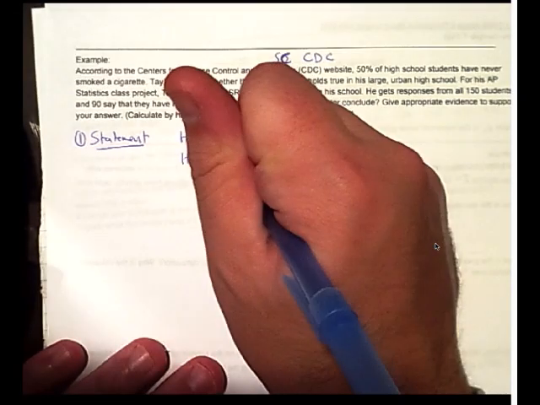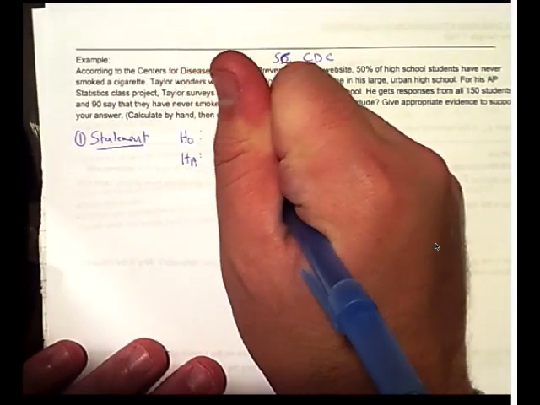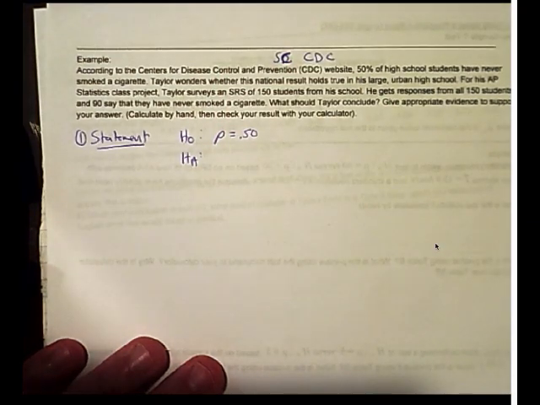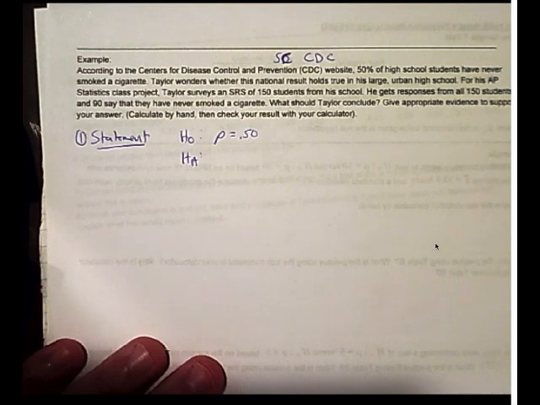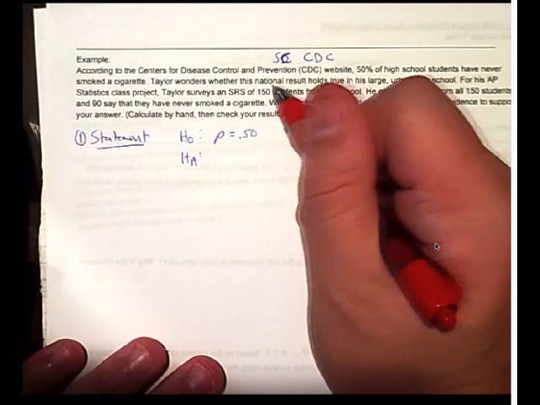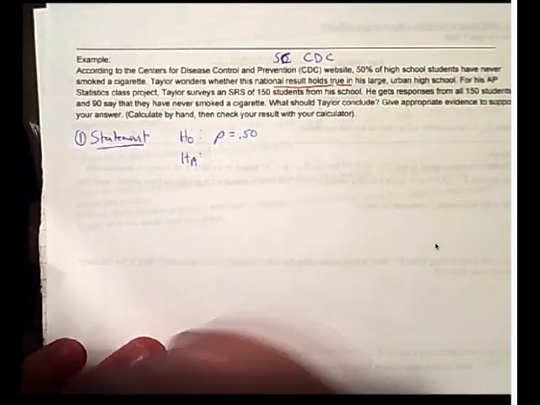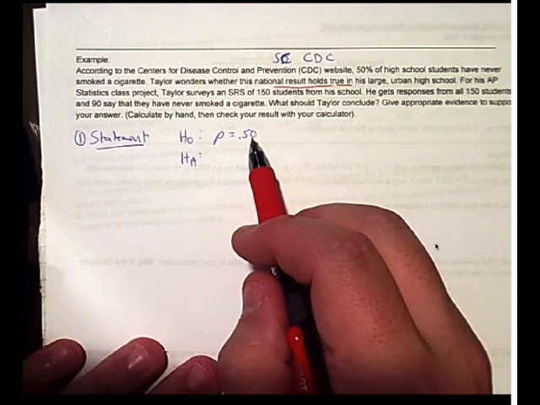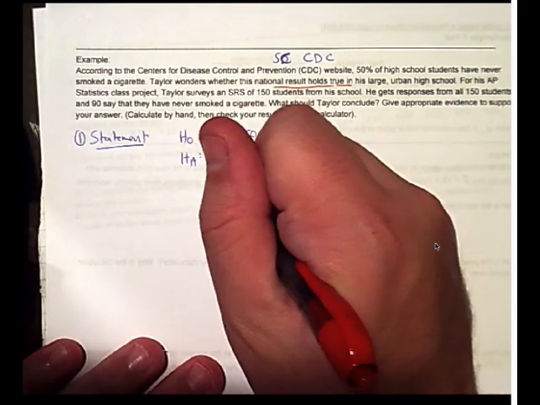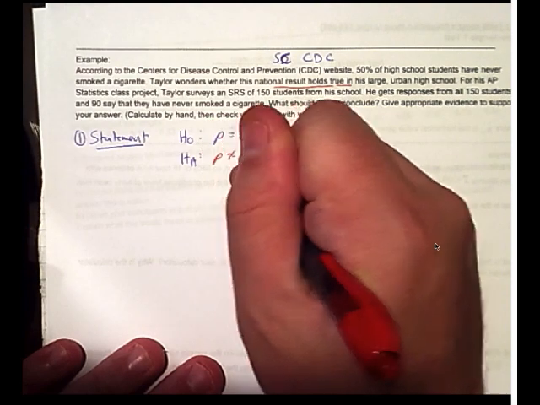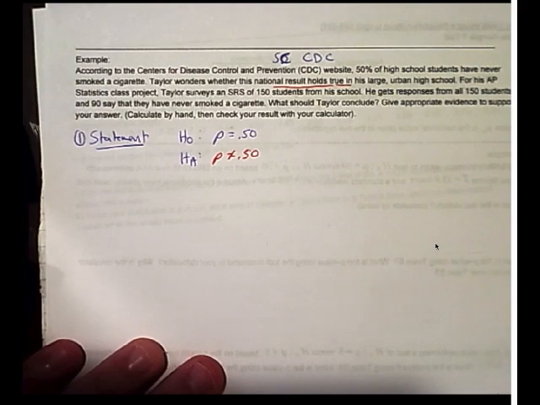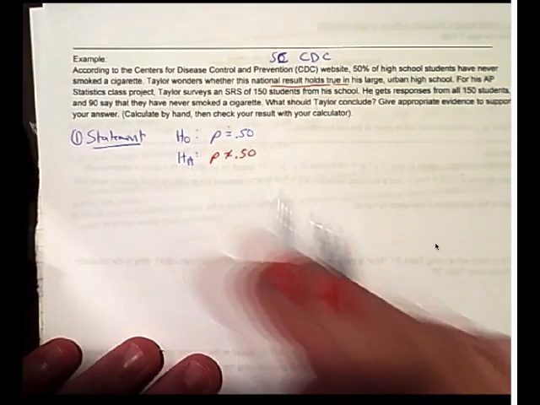All right, so previous data suggests that the true proportion is 0.50. Taylor's wondering whether this national result holds true, if it's the same. So that's why that's the null hypothesis. So what would the alternative hypothesis be? That it's not the same. Okay. So that's going to be a two-tailed test.